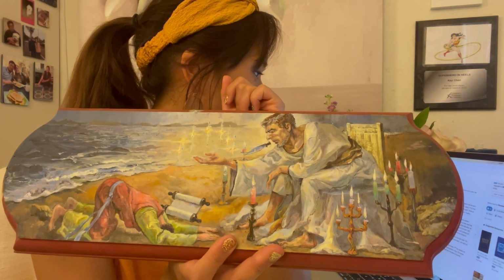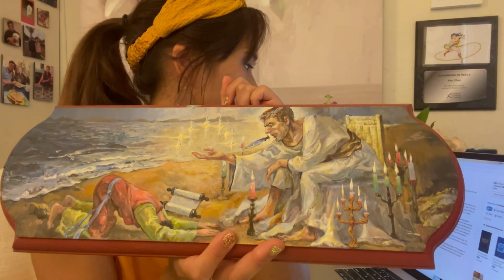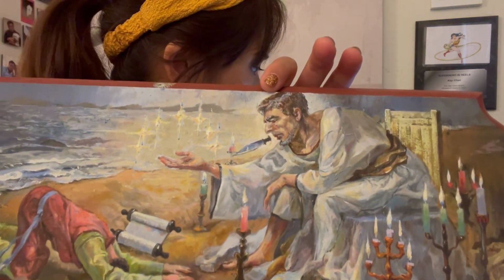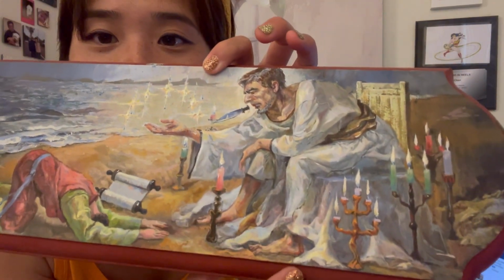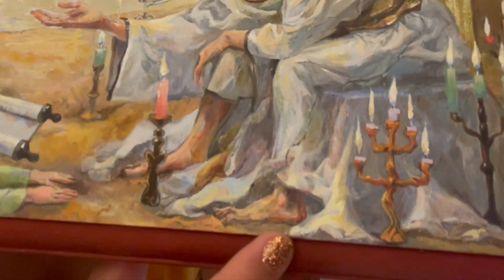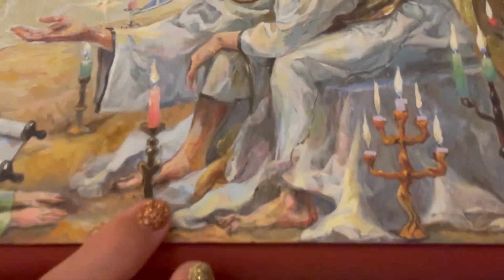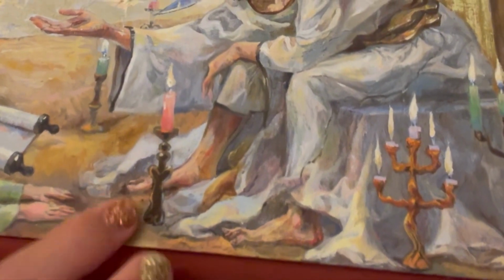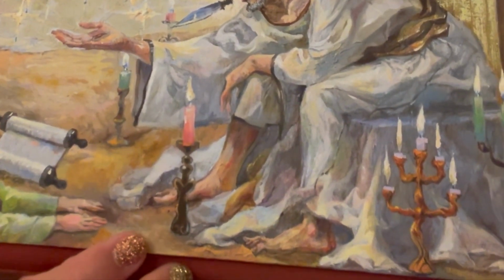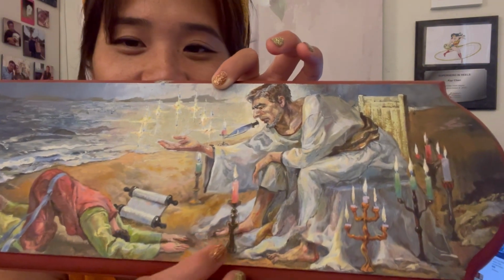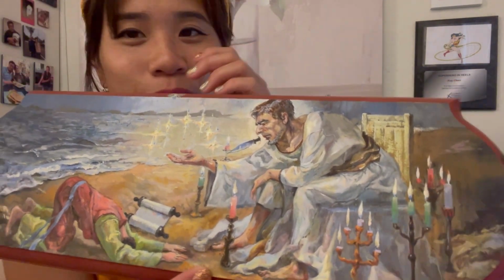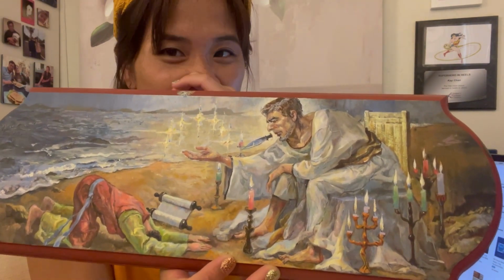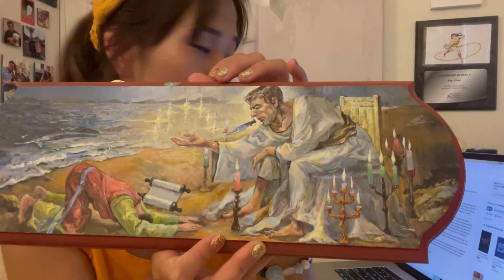Let's see. His feet were like bronze glowing in a furnace, and his voice was like the sound of rushing waters. So his feet were like bronze. Again, I started with this bronzy metallic color for his foot. But the more and more I painted it, it started either blending with the sand or it looked really funky. So I think that's partly why I started thinking too much and then kind of gave up on this picture.